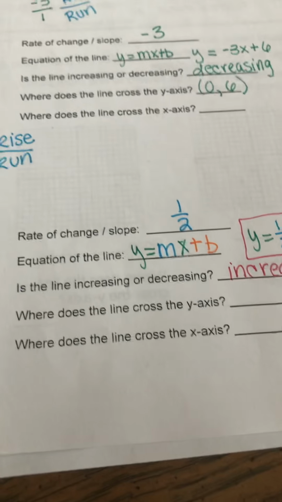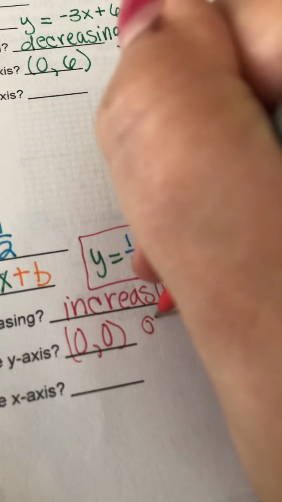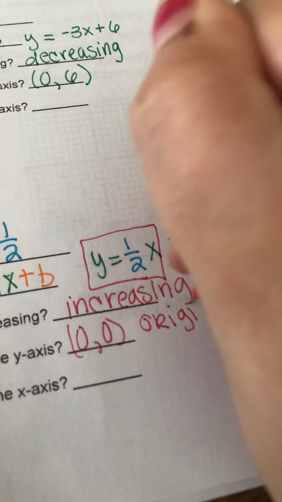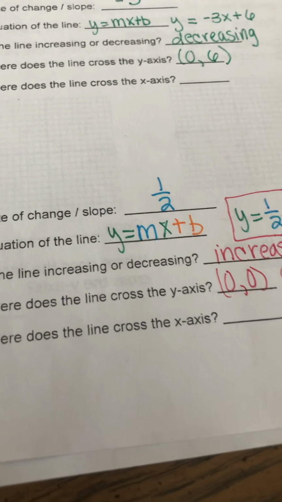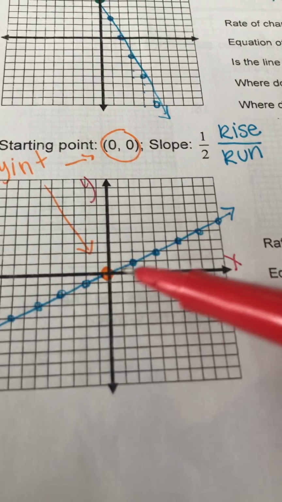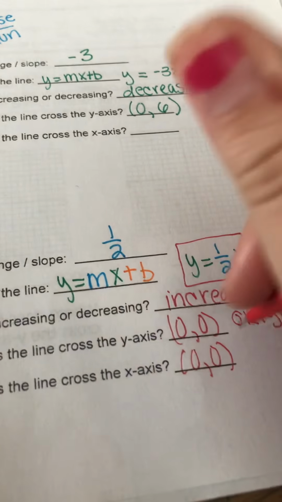Now, where does the line cross the y-axis? Well, that's at the y-intercept. The y-intercept was 0, so you can put (0, 0), or you could put, hey, that's the origin. My handwriting looks horrible. Okay, so where does the line cross the x-axis? Well, the x-axis is here, the y is there, and if I look at the x-axis, it actually crosses at the same spot. It crosses at (0, 0), crosses at the origin.